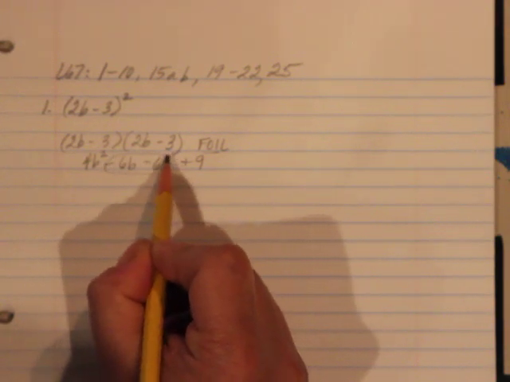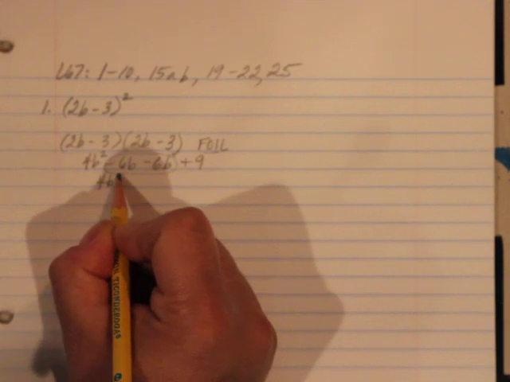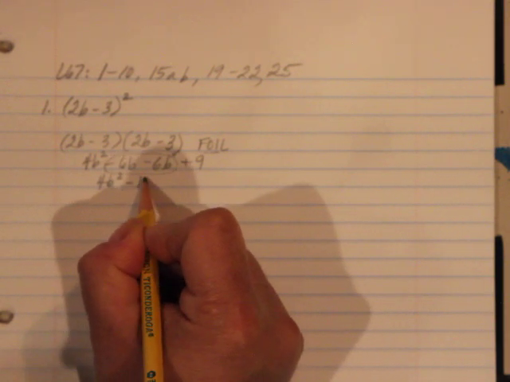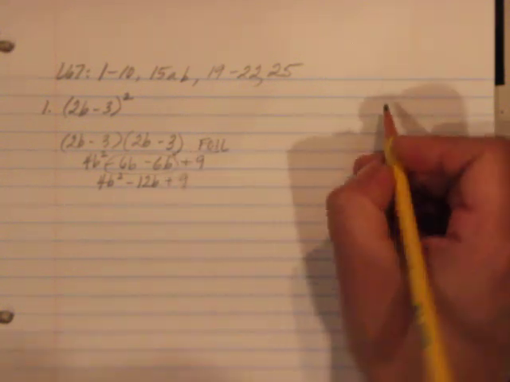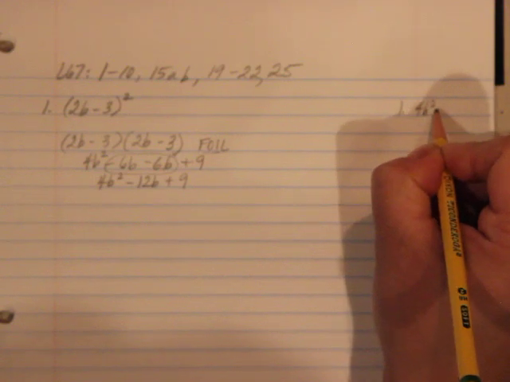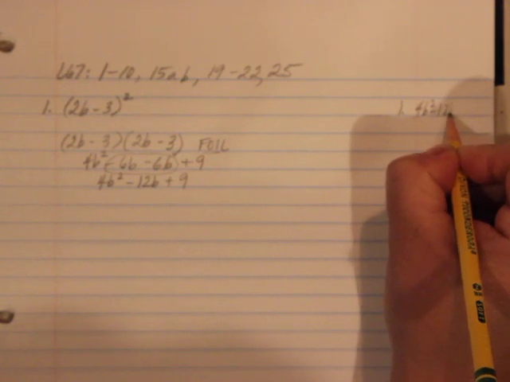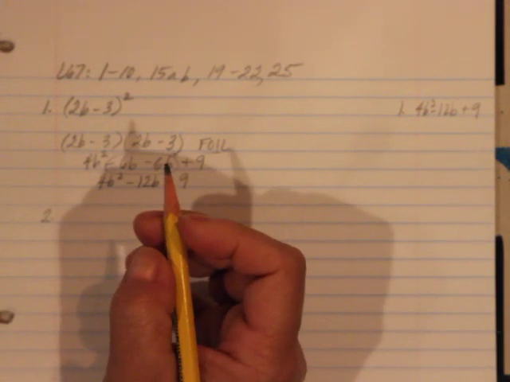I've got like terms right in the middle, so I'm going to combine them before I give my final answer. So I've got 4b squared minus 12b, because minus 6 minus 6 is minus 12, plus 9. That is my answer: 4b squared minus 12b plus 9. Great. On to number 2.